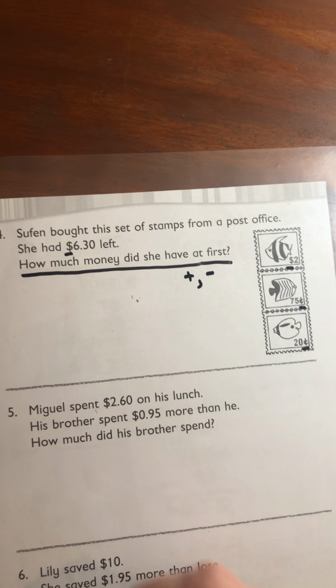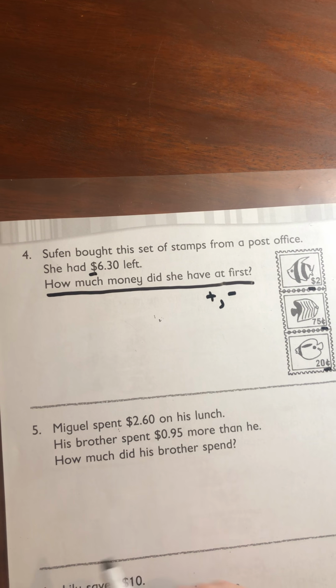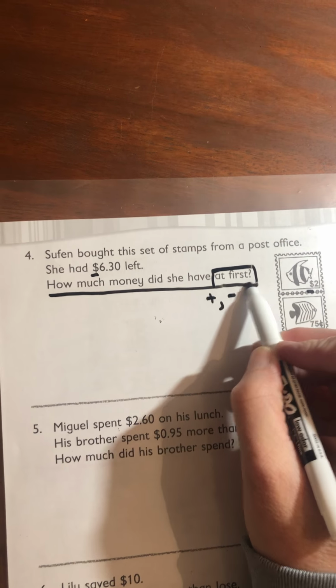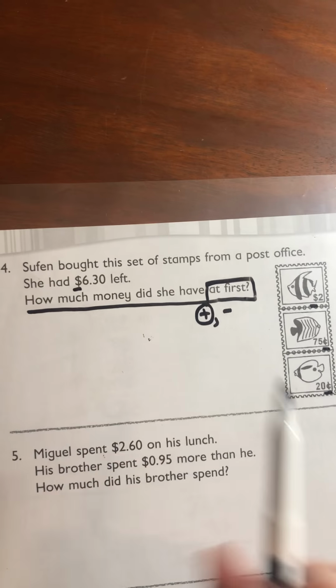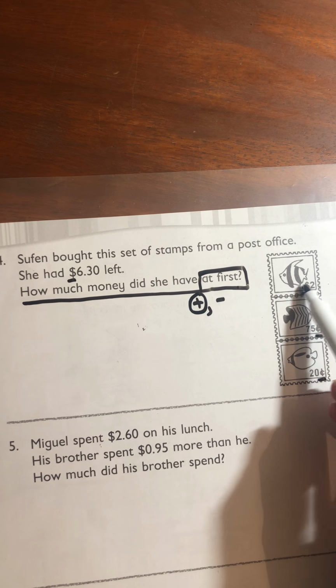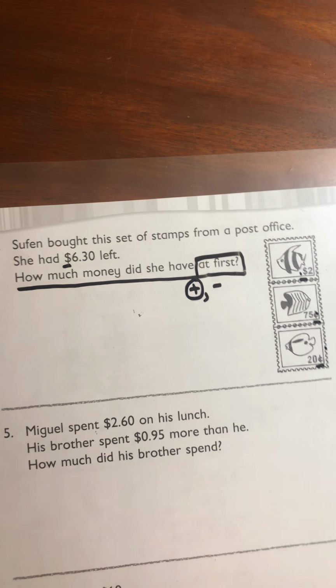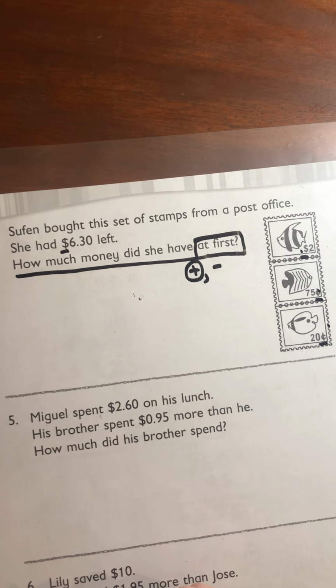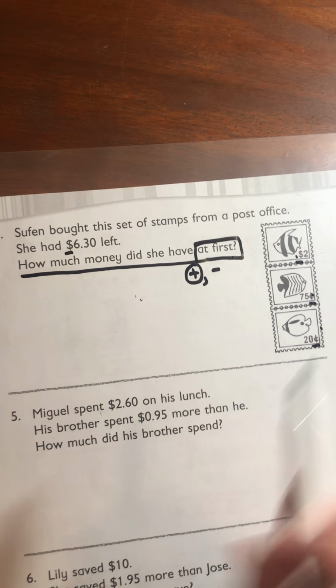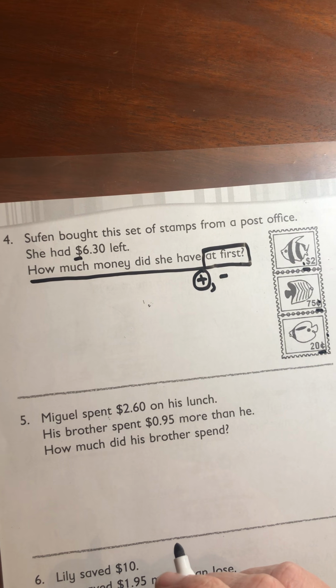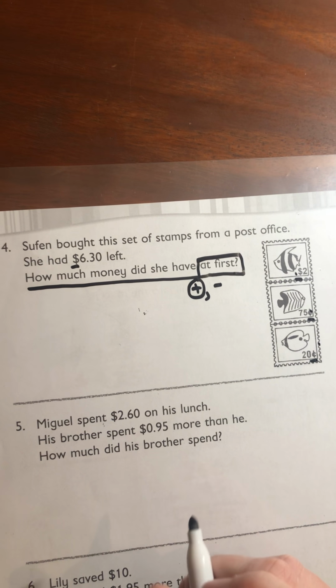And do you see the really strong keyword there? Add first. What does that tell us to do? To add. Okay, so I see a dollar sign, a cent sign, and a cent sign. So remember, we're going to have to change them all so that all of them have a dollar sign or all of them have the cent sign. Okay? So I'm going to change them all to the dollar sign.